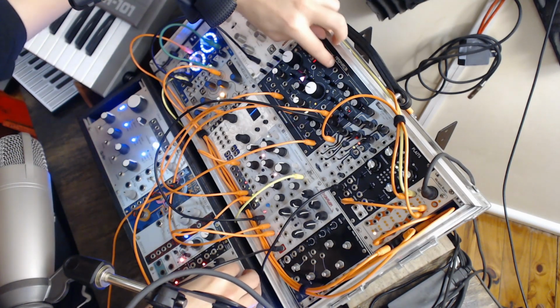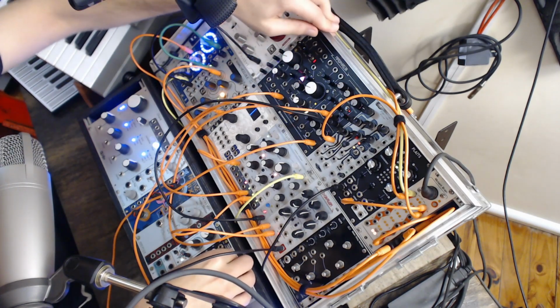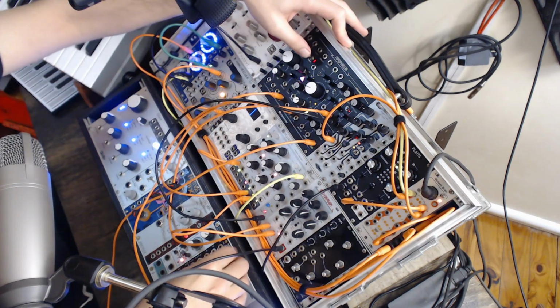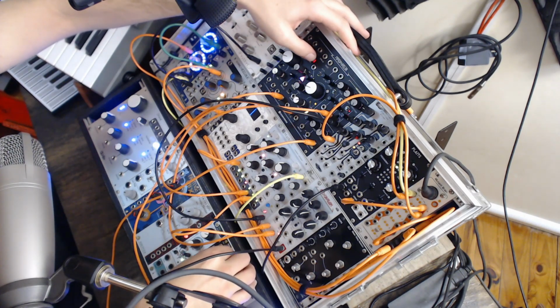And that doesn't affect the octave of the carrier. So again, if we've got this doing a bass line, then this is not going to affect that.